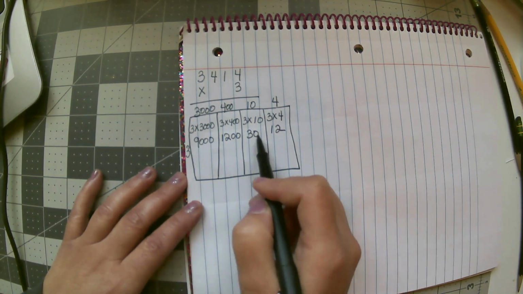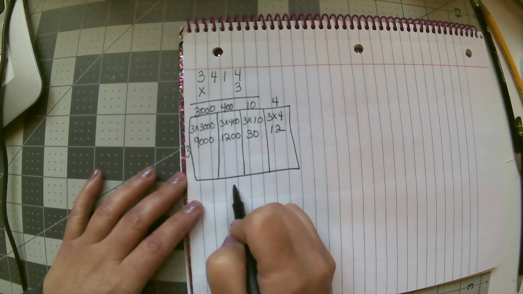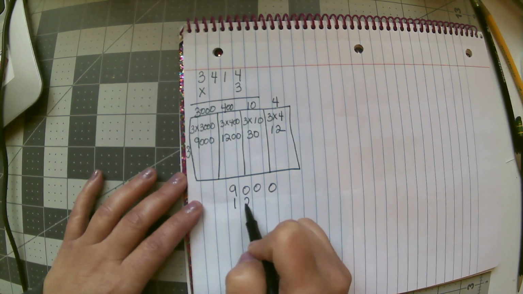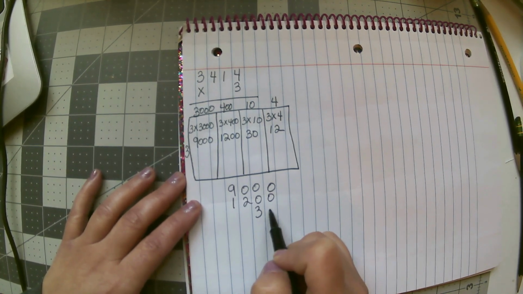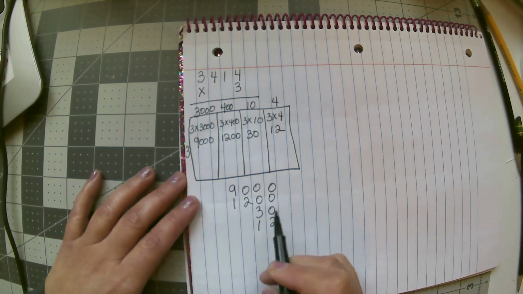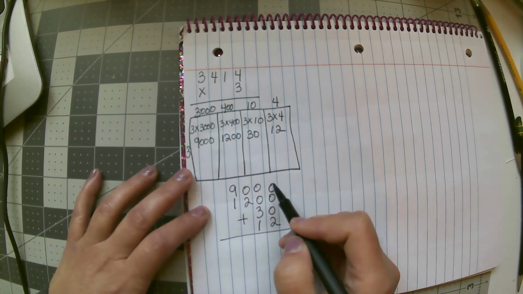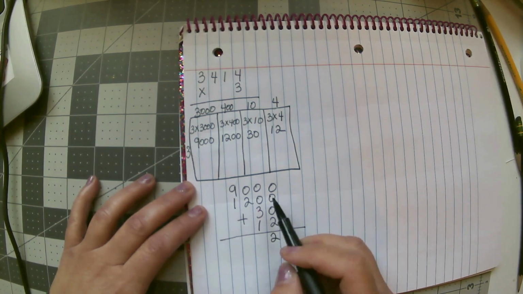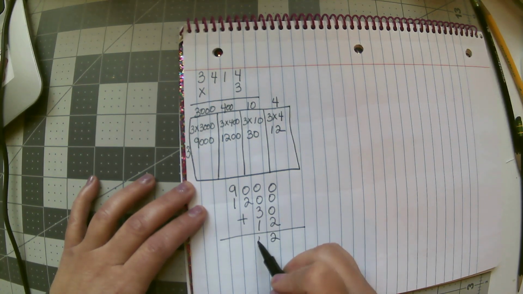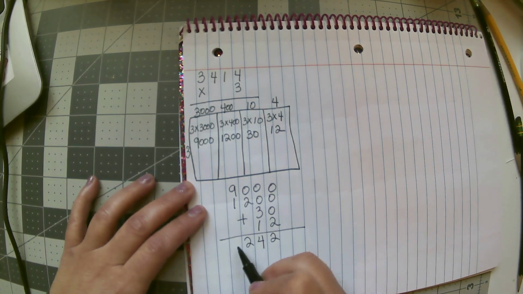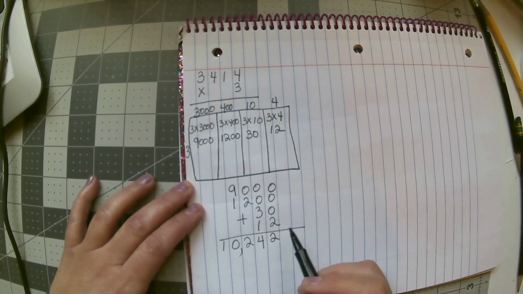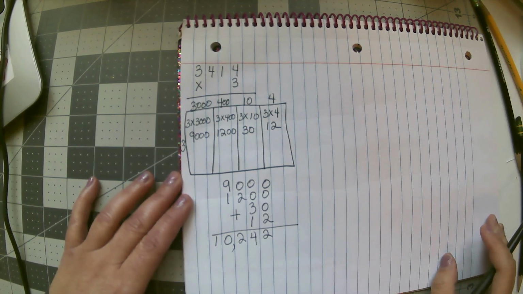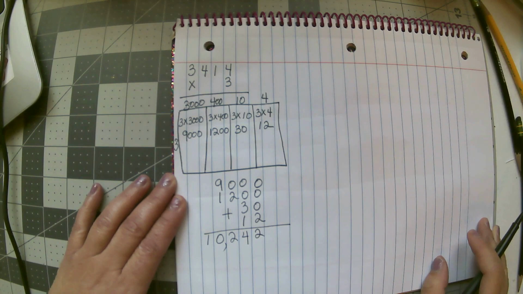Then you get those partial numbers and line them up: 9,000, 1,200, 30, and 12. Add them up. 0, 0, 0 plus 2 is 2. 3 plus 1 is 4. 2, and then 10. So your answer is 10,242. So that is the box method.